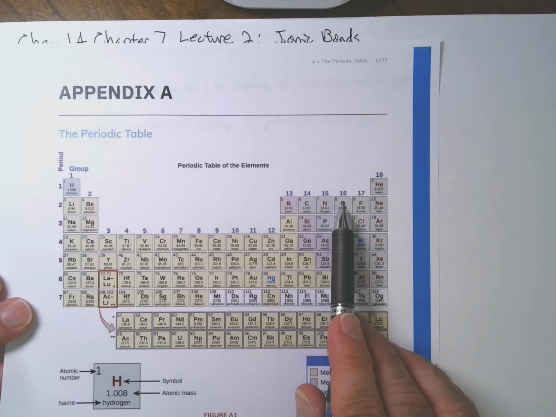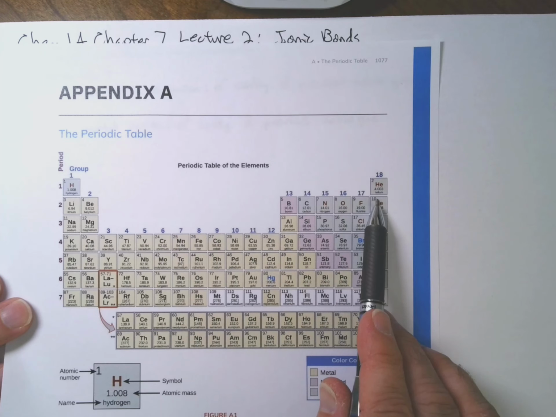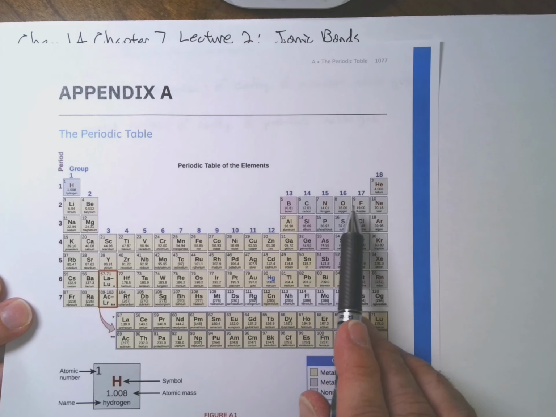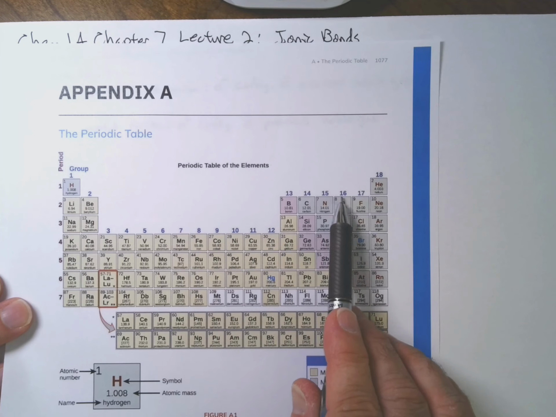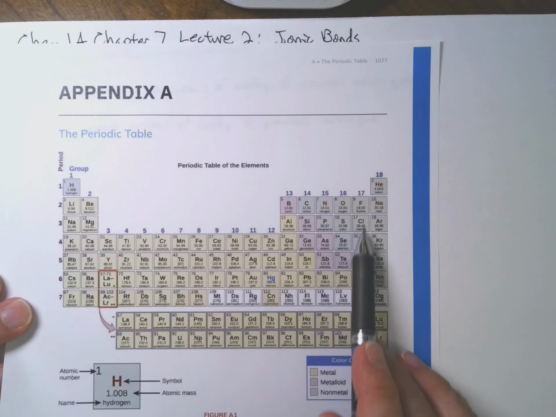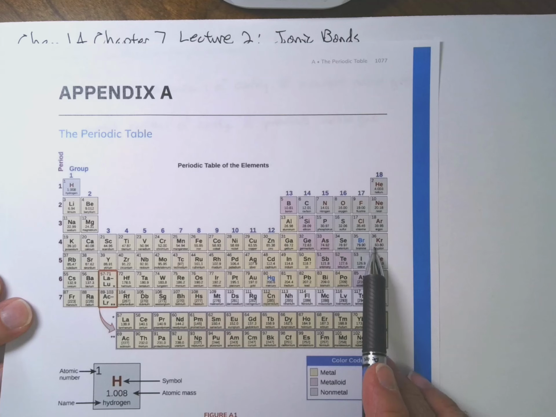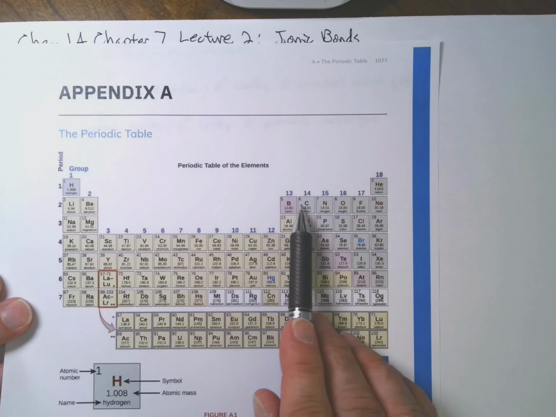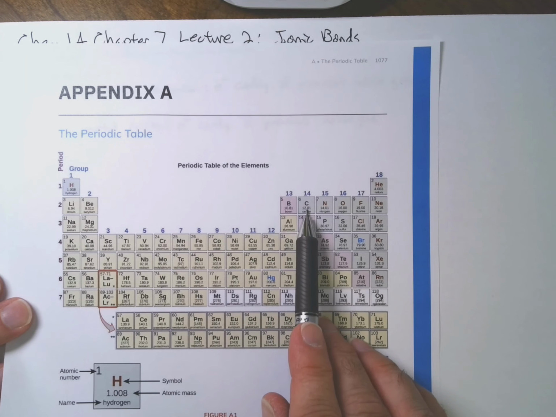Oxygen, you have to add 2. 1, 2, so it would be a 2 minus charge. Nitrogen, you have to add 3. 1, 2, 3. So it would be a 3 minus charge. The halogens are all just adding 1 electron, so they're all minus charge. When you get to carbon, you could go either way. Carbon's kind of weird, and it tends not to form ionic bonds, but rather covalent bonds, and we'll look at that in a future video.